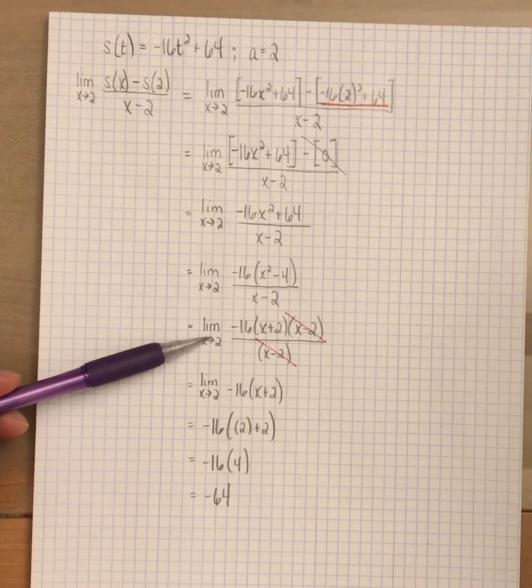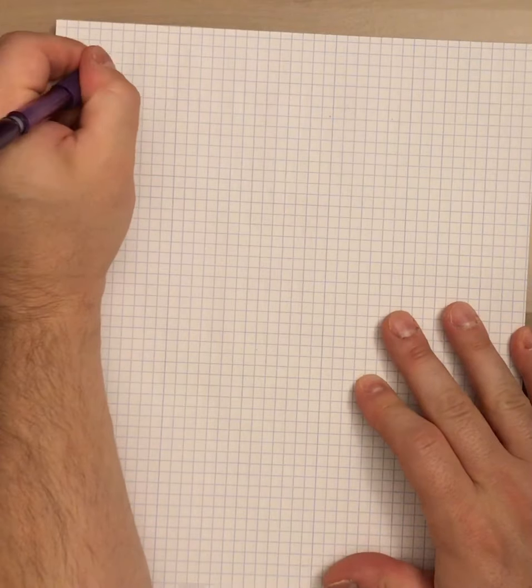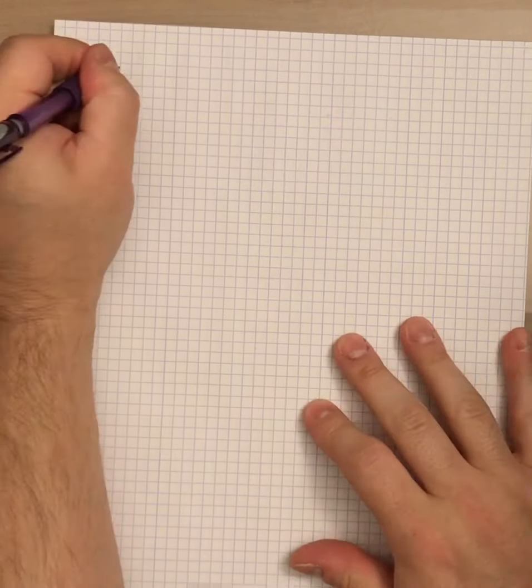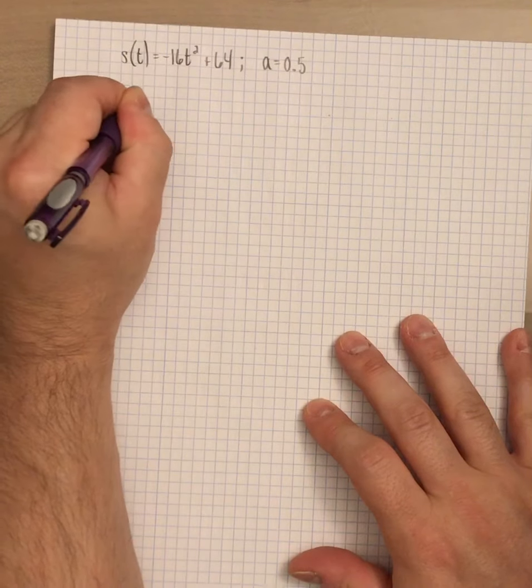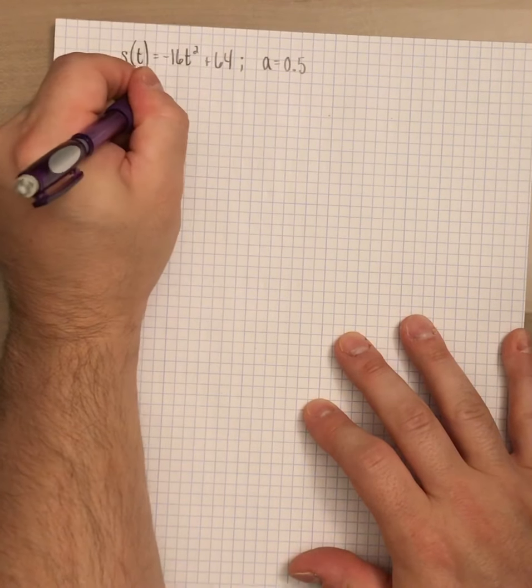Suppose, for a moment, we were working with the same function, but suppose this time we wanted to know the velocity at 0.5 seconds. Now we could use, again, the limit as x approaches 0.5 of the average rate of change calculation.